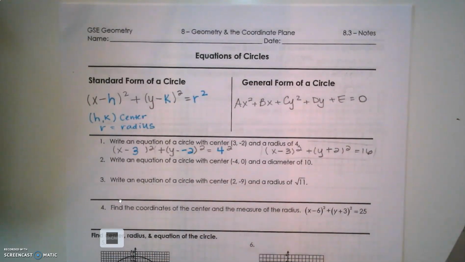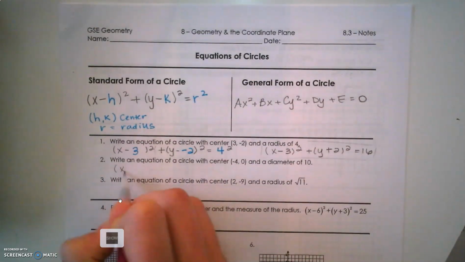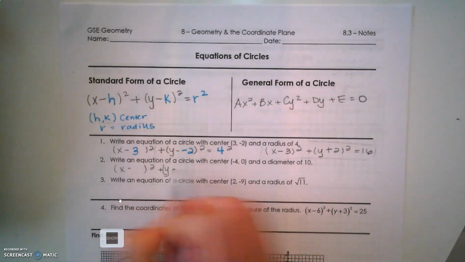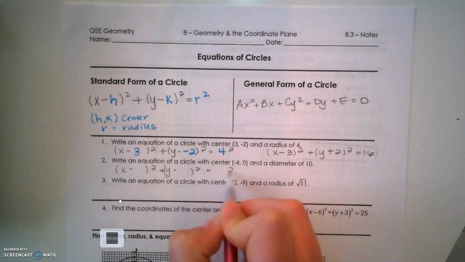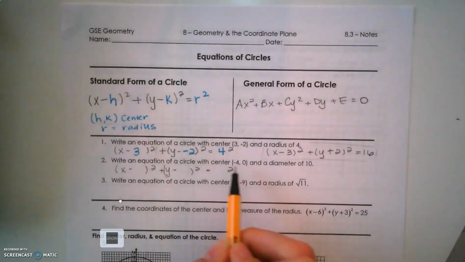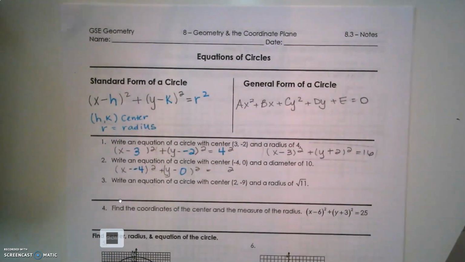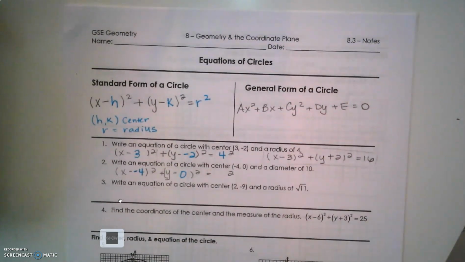So let's try this again. X minus squared plus y minus squared is equal to my radius squared. My center is at negative 4, 0. And notice this says diameter. So you're not just going to substitute in that 10.